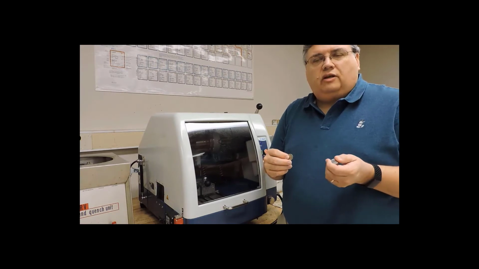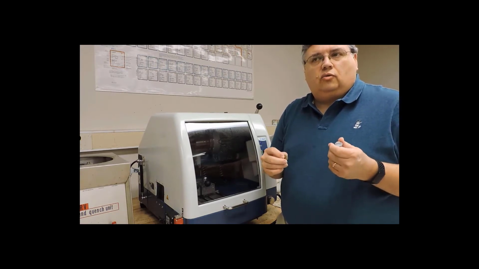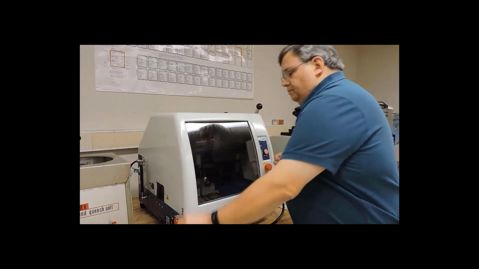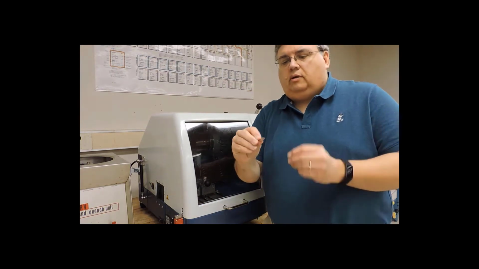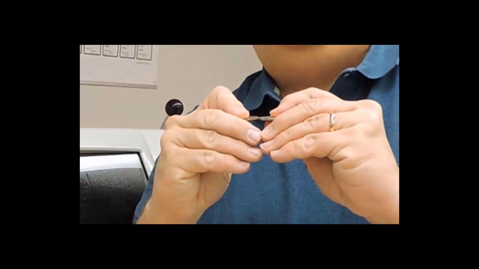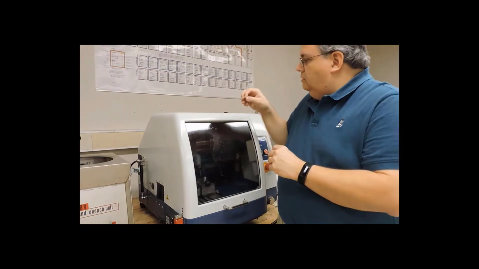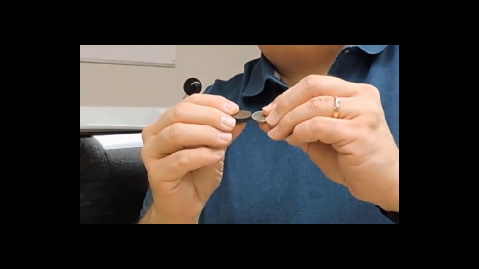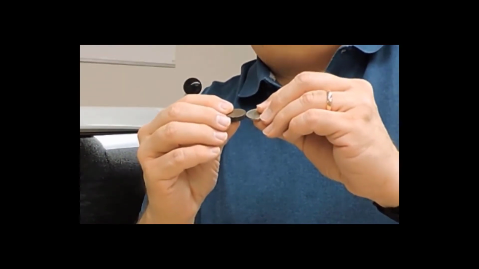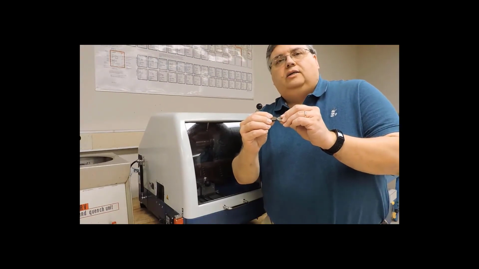So we'll need to mount it in the vise, position it so that we get a good cut. This is an example of a piece that is too thin compared to that nickel. Here's an example of a piece that's too thick. Now, too thick is not a problem for our mounting process, we're just wasting material.